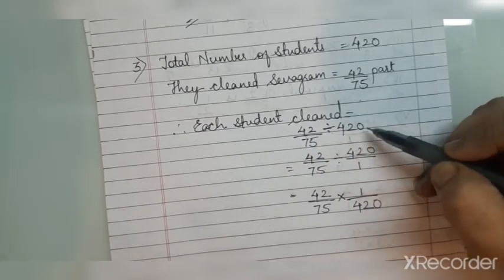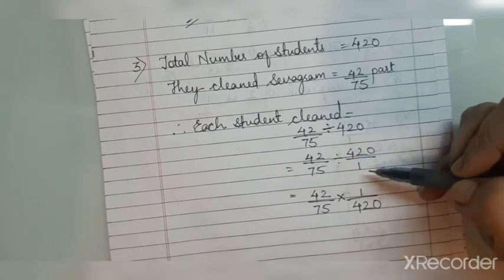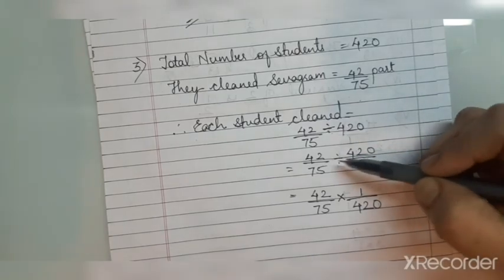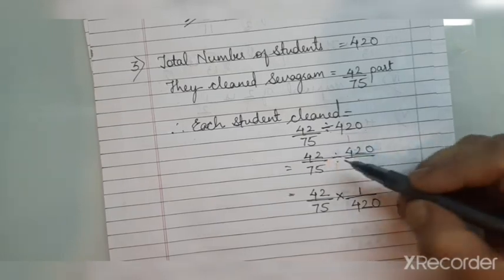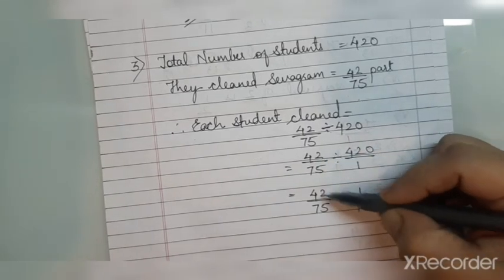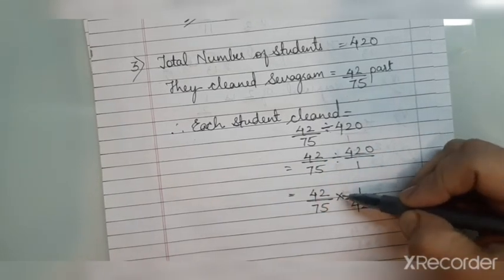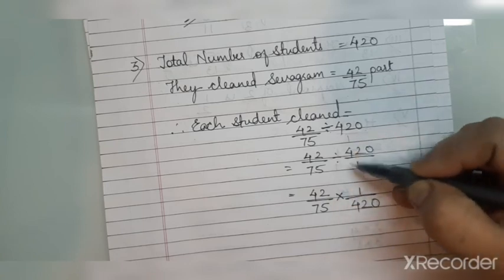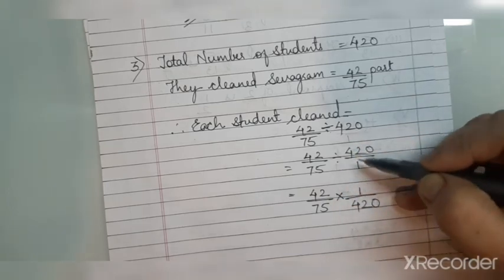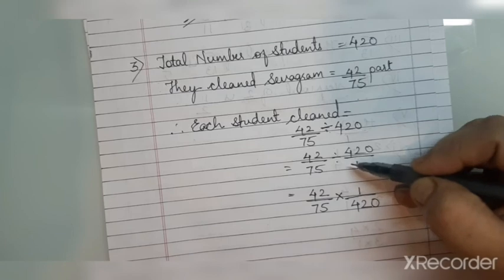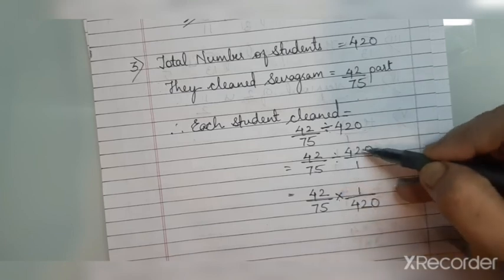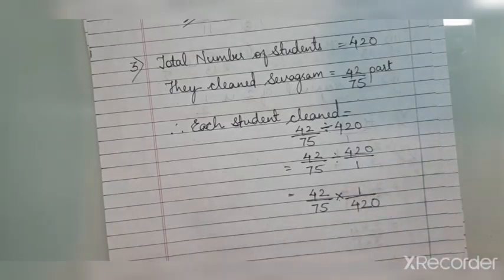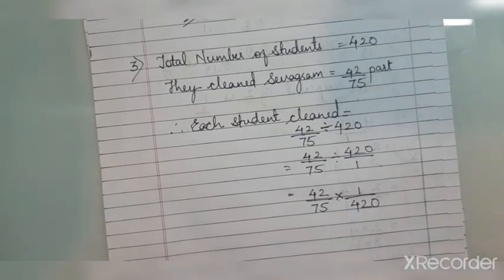Now the denominator is not there for 420, so we have taken it as 1. So now division of two fractions, we write the first fraction as it is. We convert this division to multiplication, and the fraction which is after division becomes its reciprocal. So multiplication, and 420 upon 1 becomes 1 upon 420.